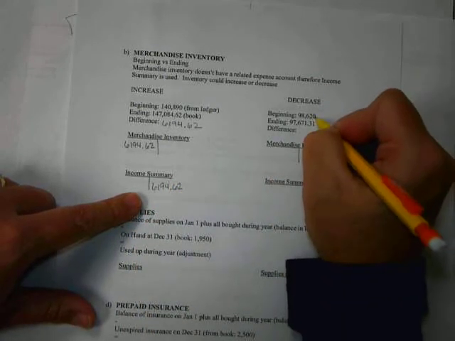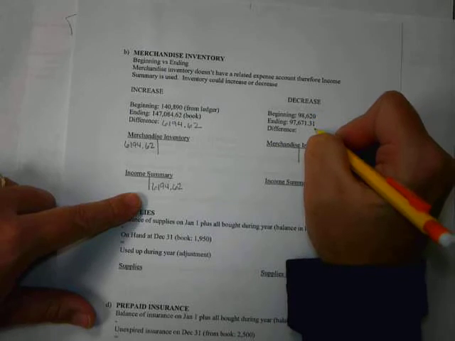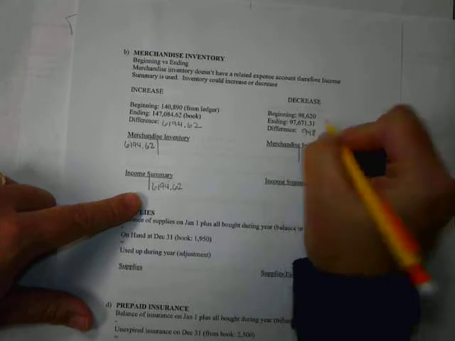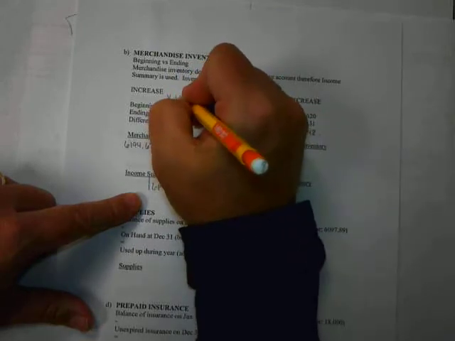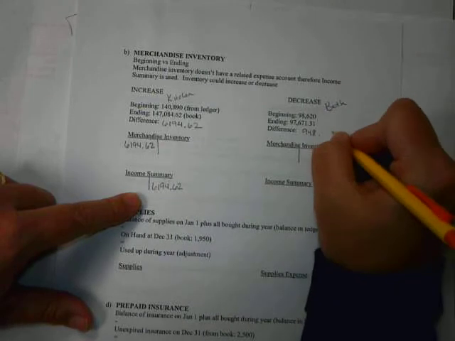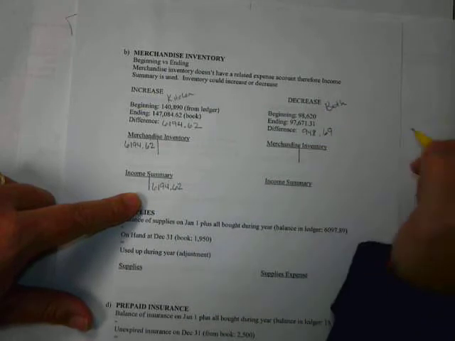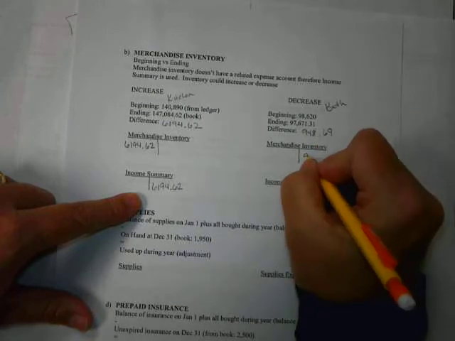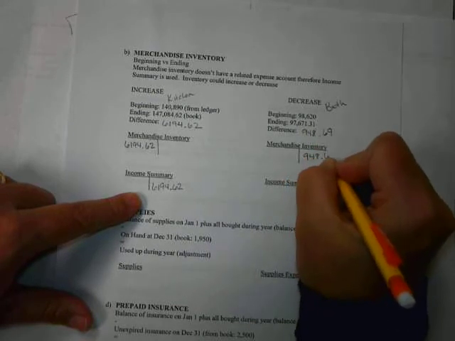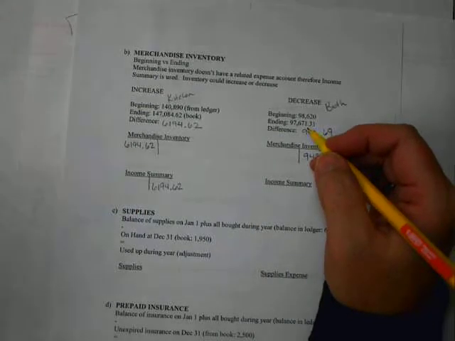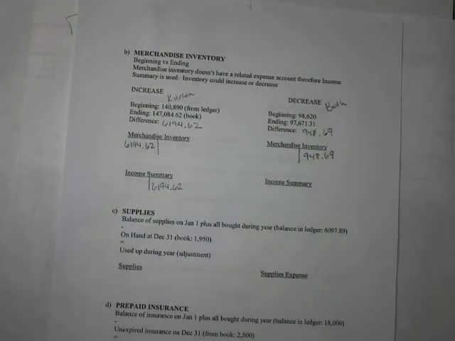Here is the beginning inventory. Here's the ending inventory. The difference is 948. This is kitchen. This is bath. 948.69. Okay, so if it's a decrease, it's going to go to the credit side. And the increase or decrease is just depending on, I mean, we bought product all year long and we sold product all year long.